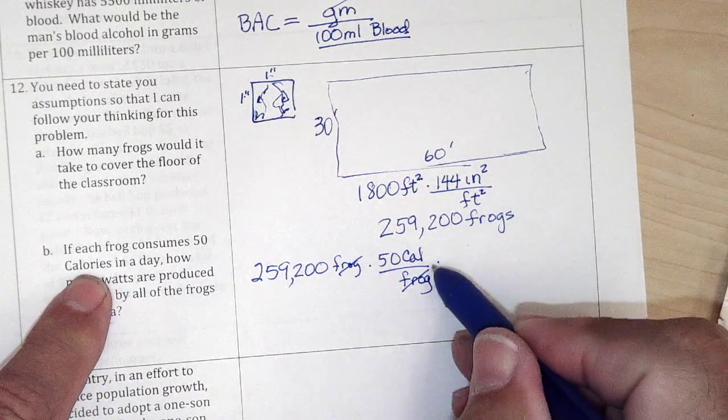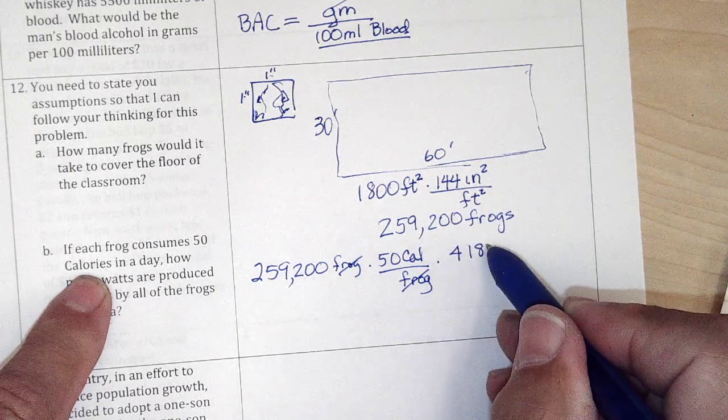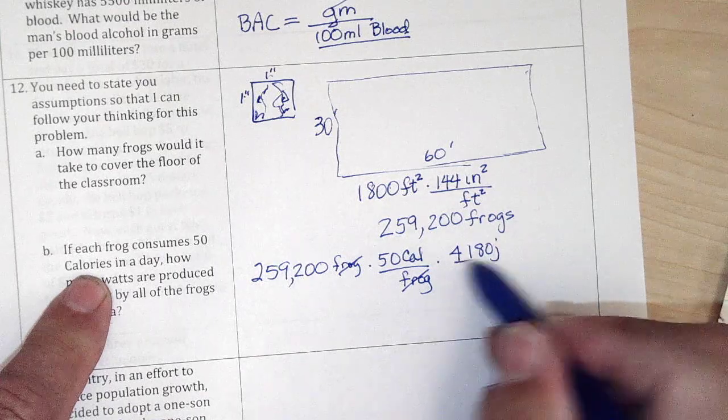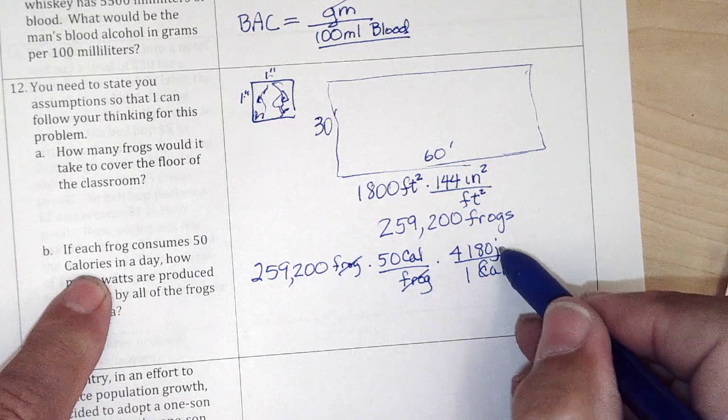In a calorie, there's 4,180 joules make 1 calorie, capital calorie.